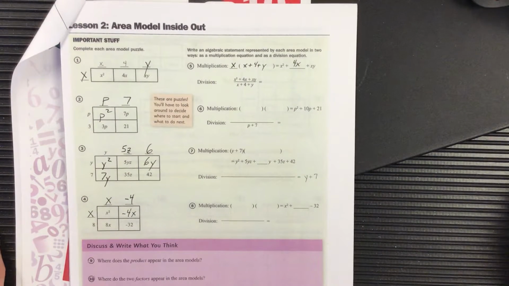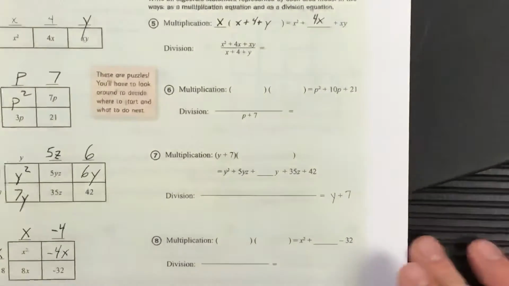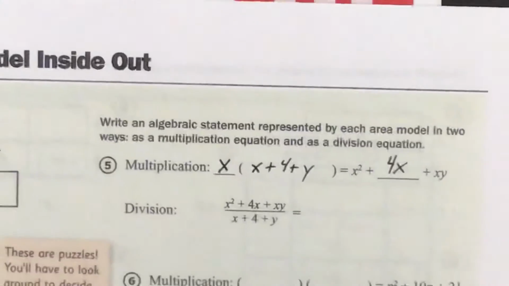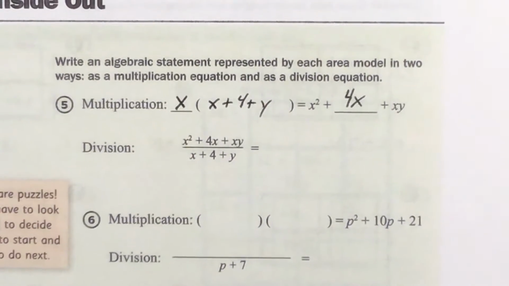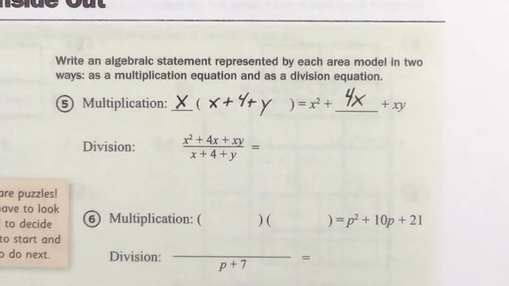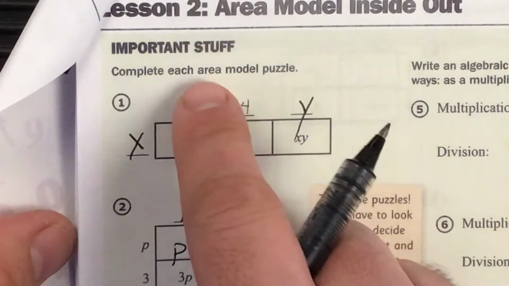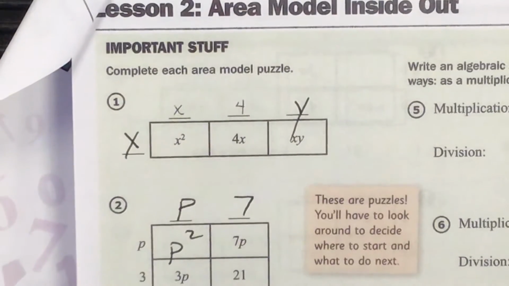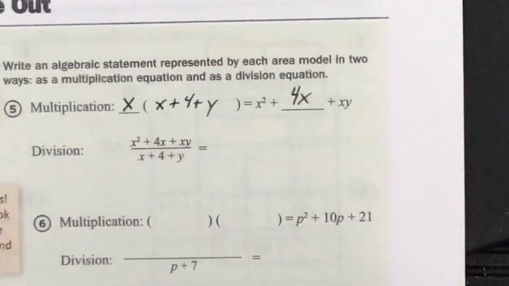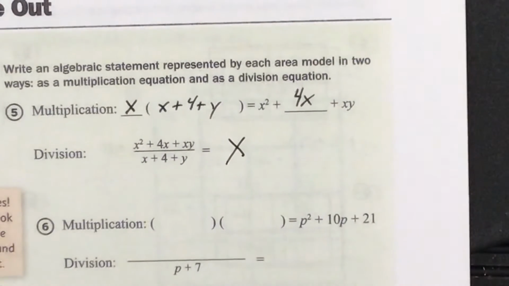Division. Can you zoom in? Yep. Division. So x squared plus 4x plus xy, that's the middle, right, in those boxes. These are just from the left side. Divided by x plus 4 plus y, that's the top. What's left? x. So if I take the middle and I divide it by the top, I get the left side. x is correct. So you're still using those diagrams there to the left.